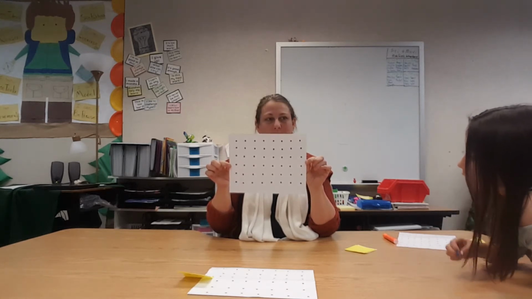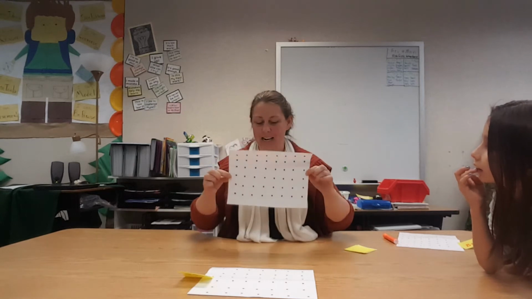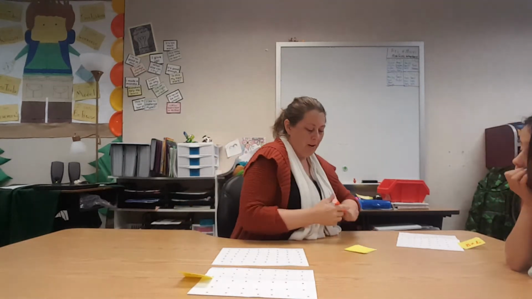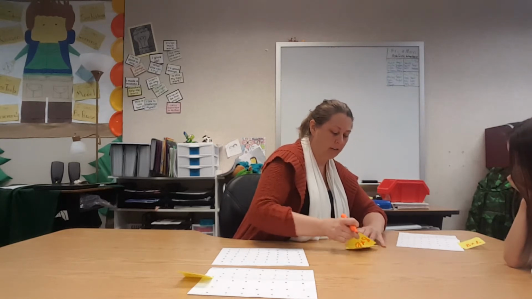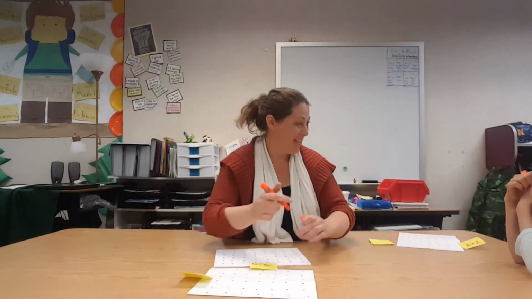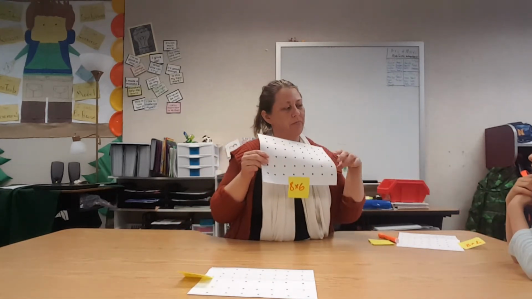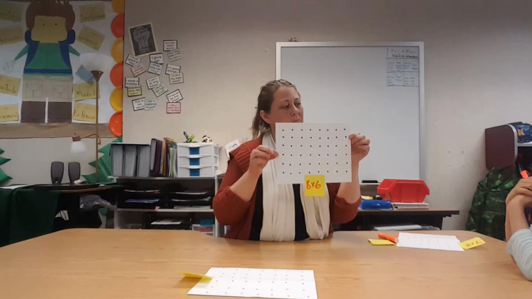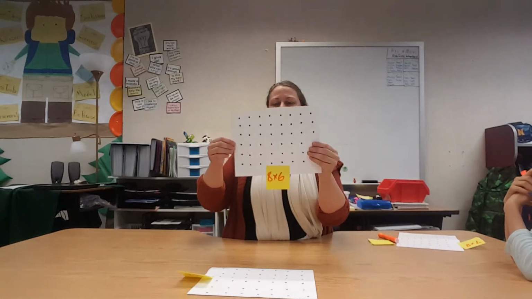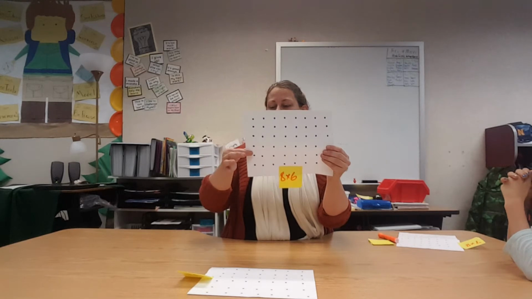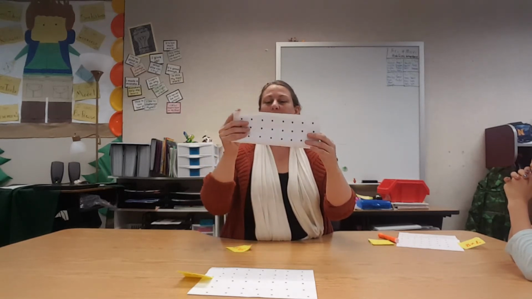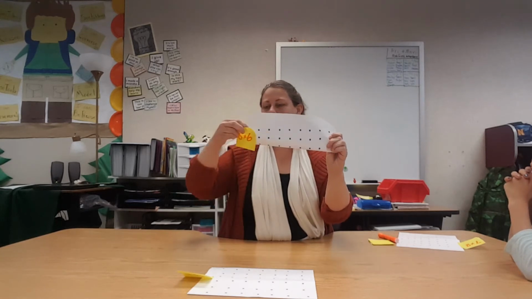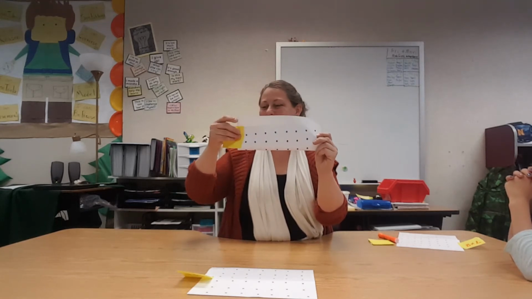What's this math fact? 8 times 6. Are there any even numbers in this math fact? There's 2 even numbers, 8 and 6. Which number do you want to cut in half? The 6 or the 8? The 6. So I'm going to look at my array. 1, 2, 3, 4, 5, 6. Half of that. So what is the math fact? 3 times 8. 24.